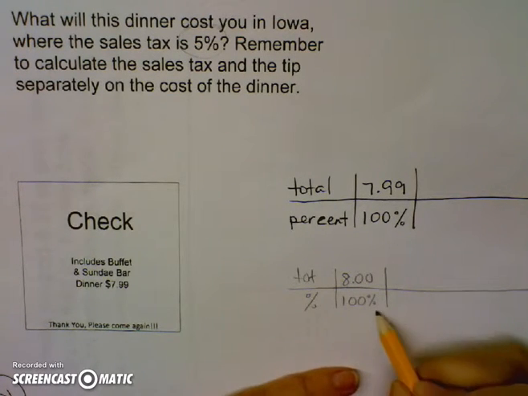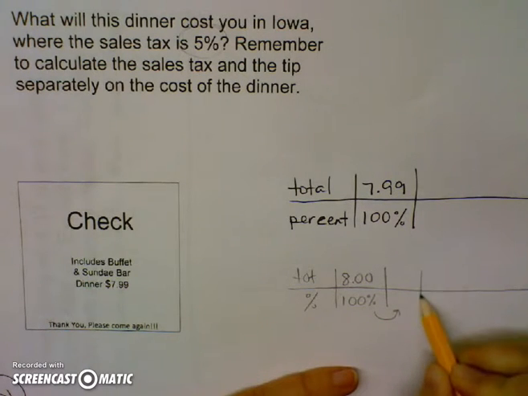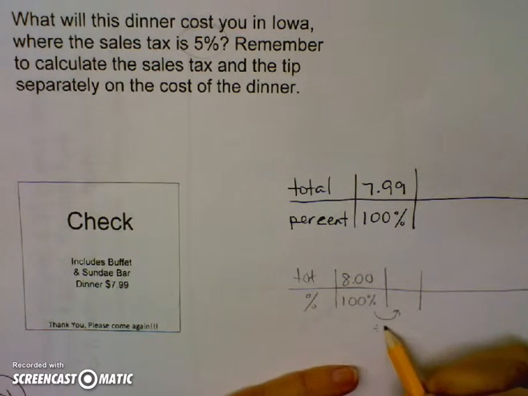So to find 10%, I would just divide by 10. I'm dividing by 10 because, again, it's a landmark number, landmark percent. 100 divided by 10 is 10%. And then I can take that again and cut it in half to get 5%.